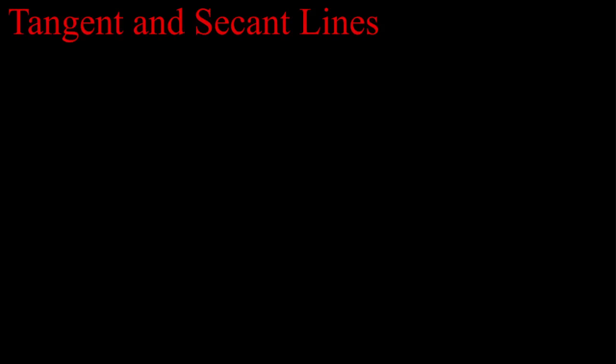Alright, so today we're going to be talking about tangent and secant lines. Before we get into what tangent and secant lines are, let me just talk about the rate of change. The average rate of change is basically defined as the change in quantity divided by the change in time. It's the same thing as doing rise over run, right? And this delta, this Greek symbol, means change.